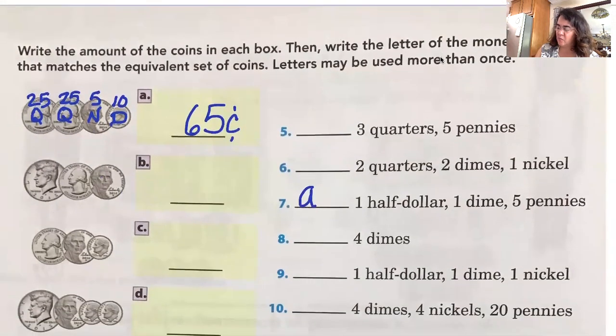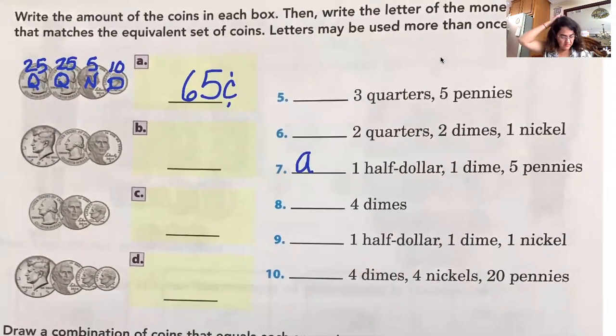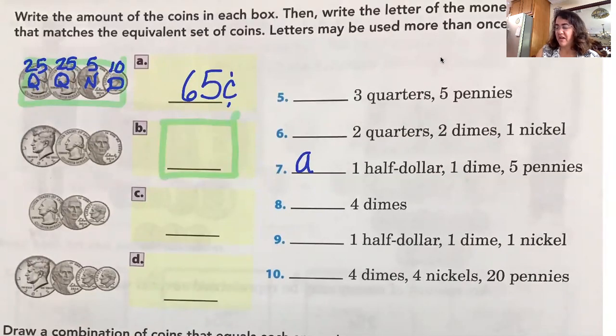Okay, you're gonna have more of these to do, and you guys should be able to figure it out, okay? If you need help, stay tuned when we're done going over directions, and I will do them with you. Don't forget, make your notes. Add them up, get your sum and put it here. And then you may have to do the same thing over here. Look, I know a half dollar is 50 cents. I know a dime is 10 cents, and I know 5 pennies is 5 cents.